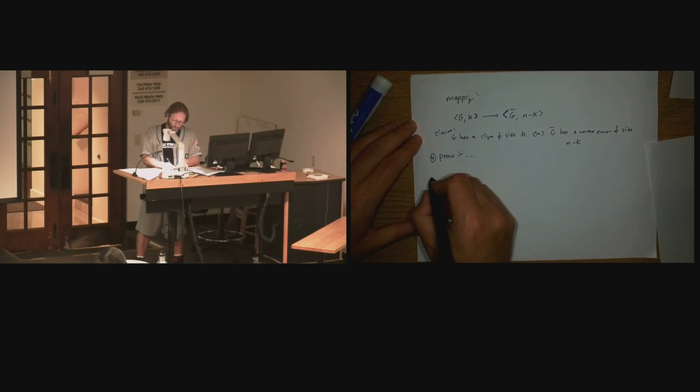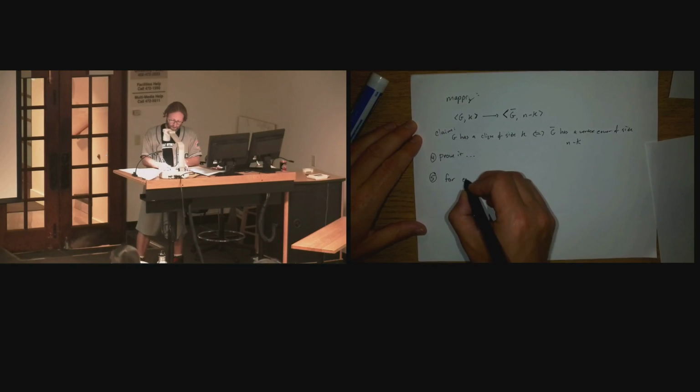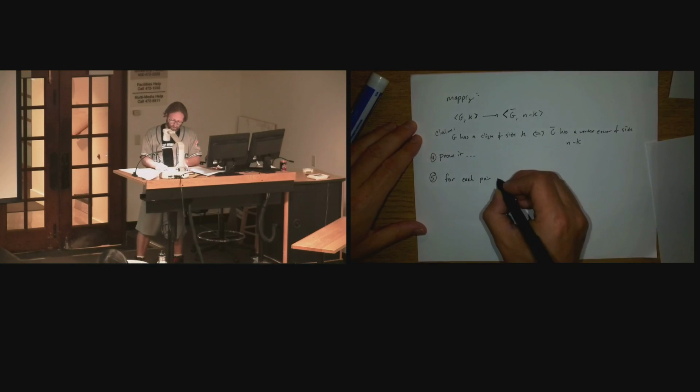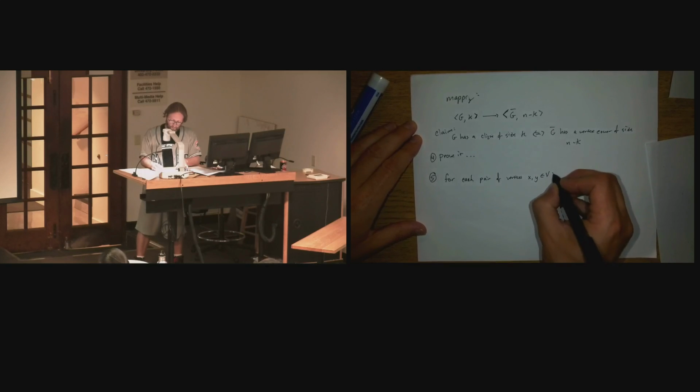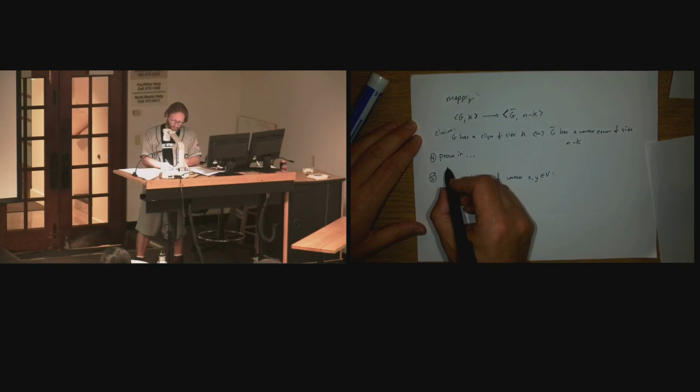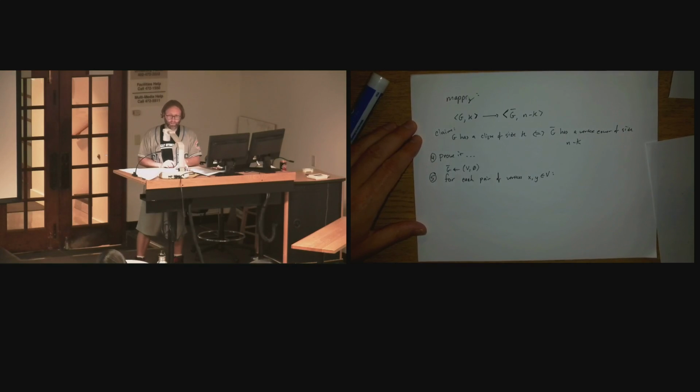I'll come back to that. Let's take care of step 5 because it's super easy. How do I show that this mapping here is polynomial? For each pair of vertices x, y in V, we will let G complement be a graph with the same vertex set and an empty set for the edge set. For each pair of vertices, if x, y is an edge, then we won't do anything.